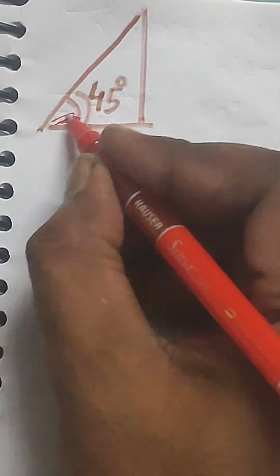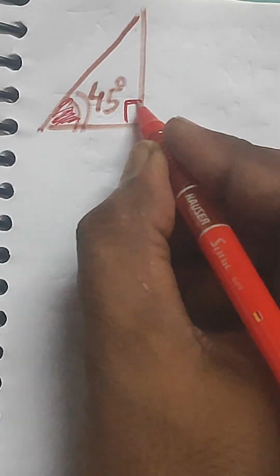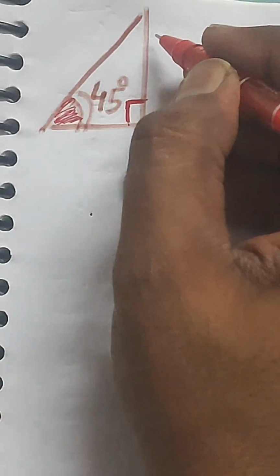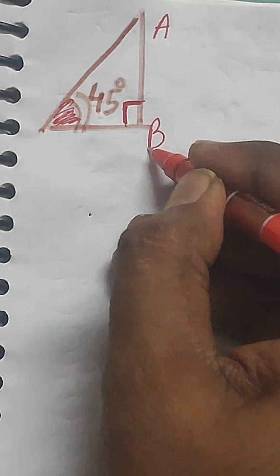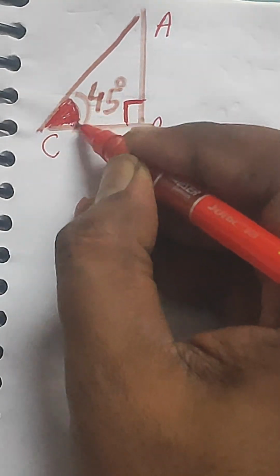If this angle is 45 and this must be a right angle triangle, then only the trigonometrical ratio concept will be applied, right? So here we can see if this is a triangle ABC, then one of the angles should be 45. Any doubt into this, students?